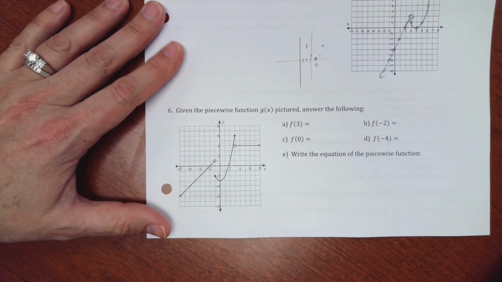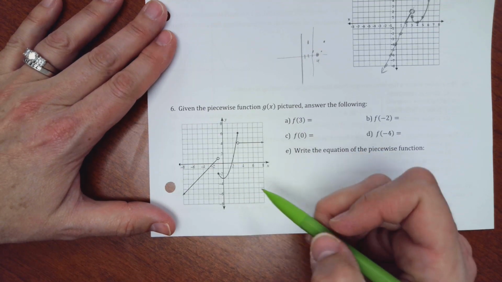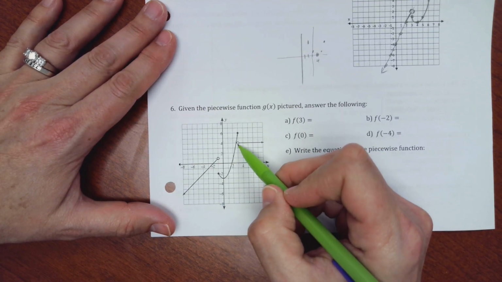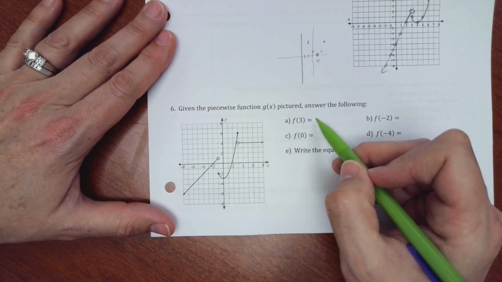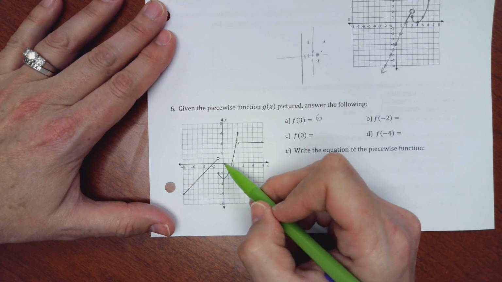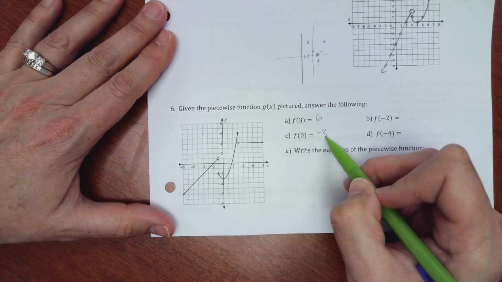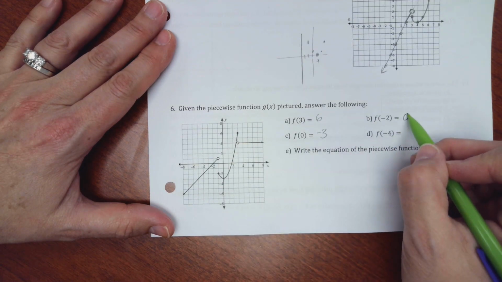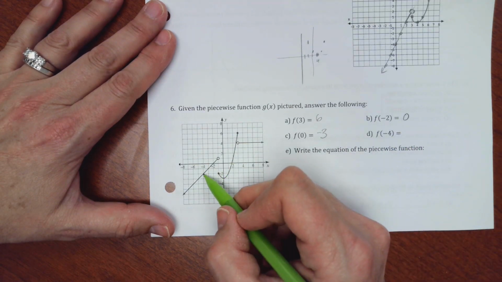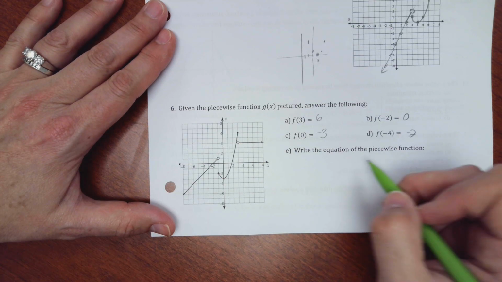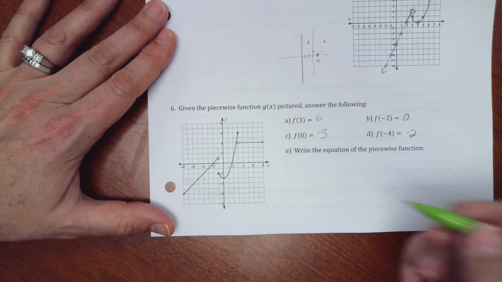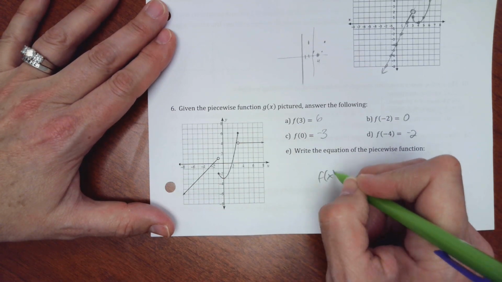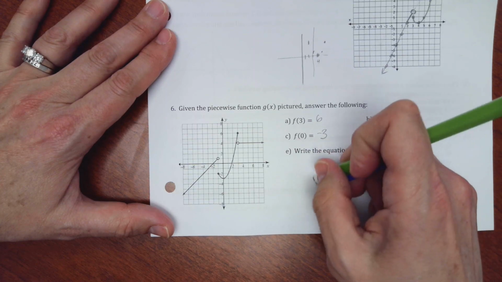All right, down below, f of 3. So here's my picture. If I go to 3, the function is not here, it is up here at 6. If I go to 0, 0 is down here at negative 3. Negative 2 is right there at 0. And negative 4 is down here at negative 2. So write the equation. There are 3 pieces here. So f of x, oh, it's called g of x, I guess.